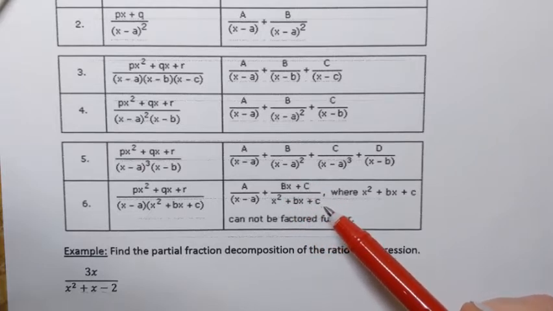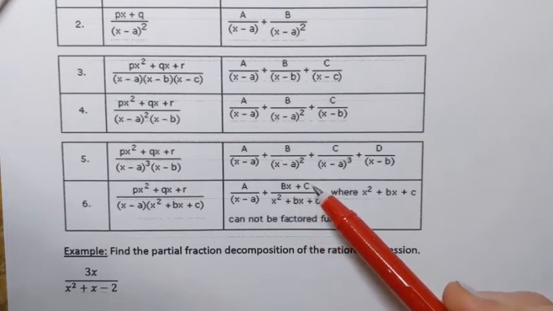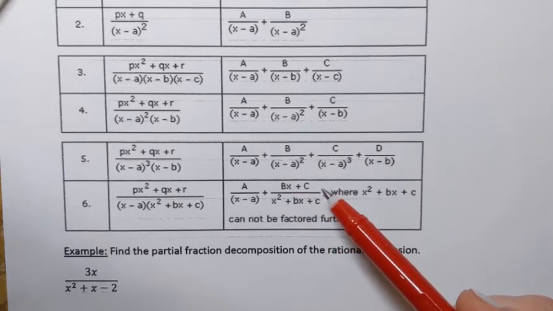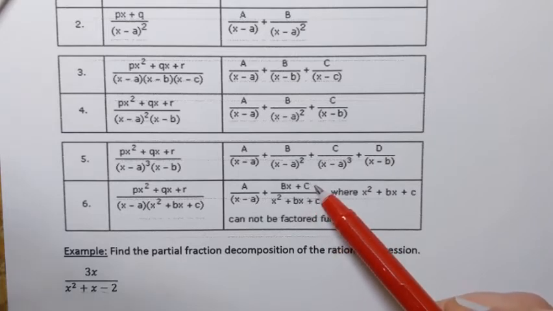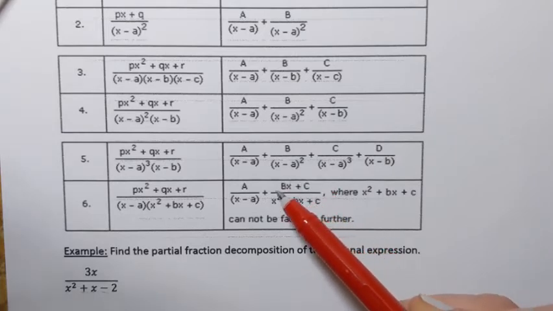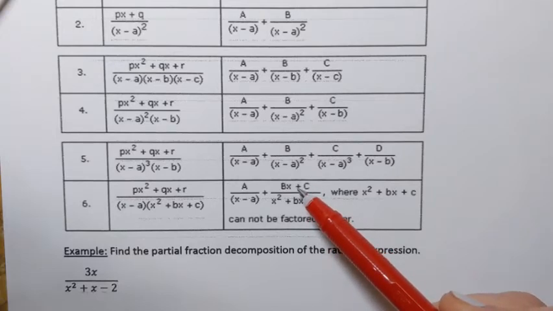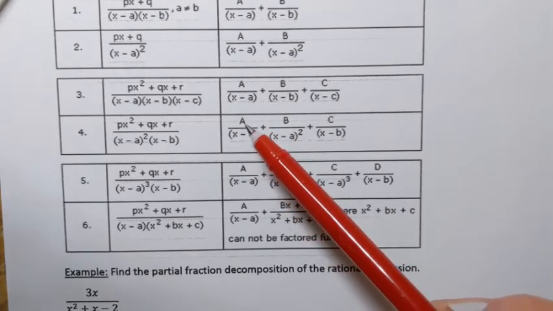Now, if you have to create another fraction with a quadratic expression in the denominator, you just have to use different letters. So it's going to be dx plus e, over bx plus c. The next one will be dx plus e. I'm just saying that you have to keep using different letters, but the form of that expression will be linear. So basically, the numerator is always 1 degree less than the denominator.